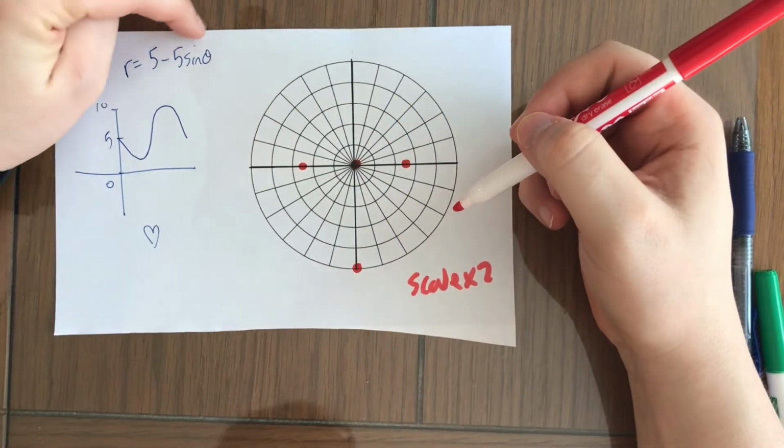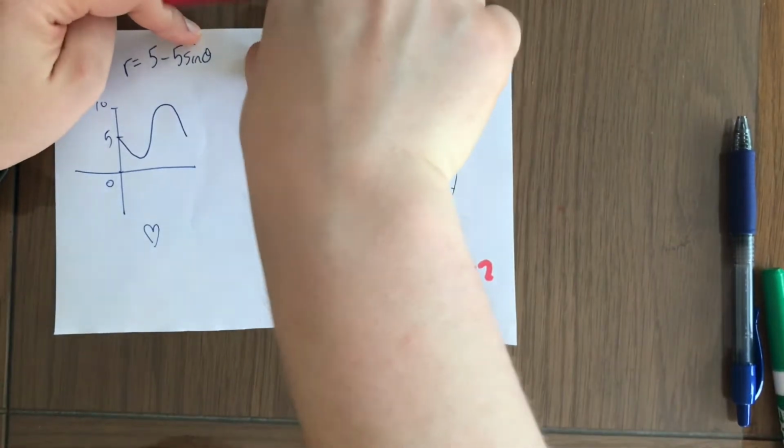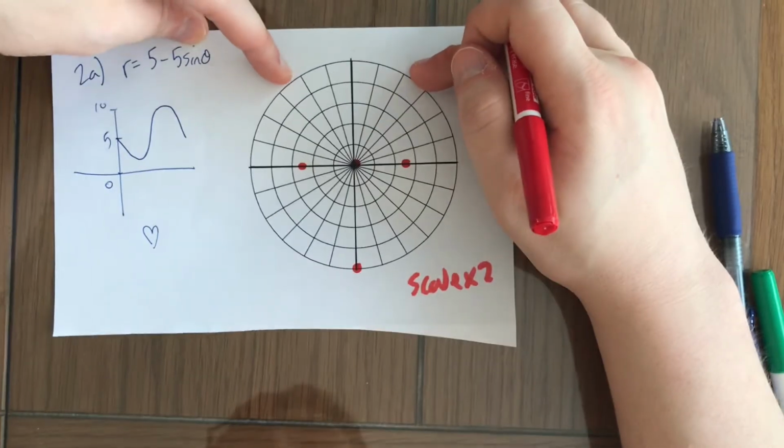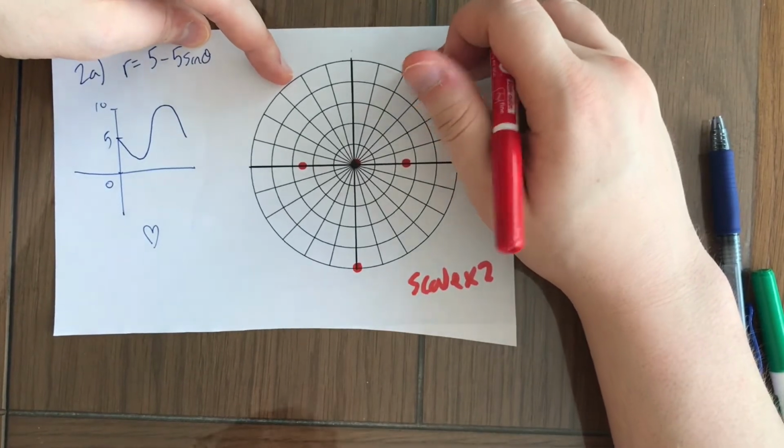Next, we will do, when sine is positive in these two quadrants up here, we're going to be putting in a half, so that's going to actually shrink it down to 2.5.